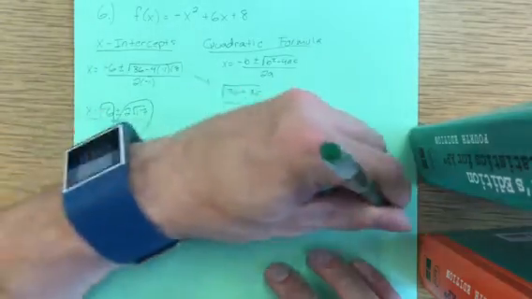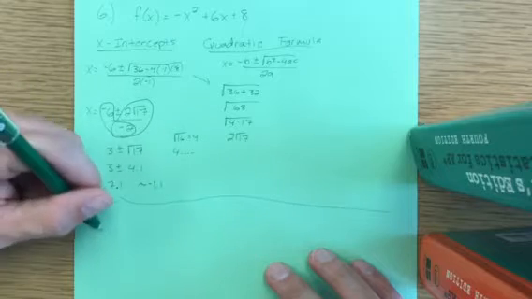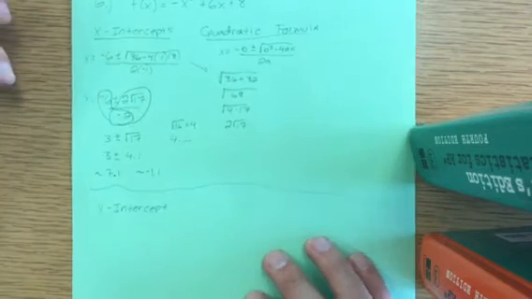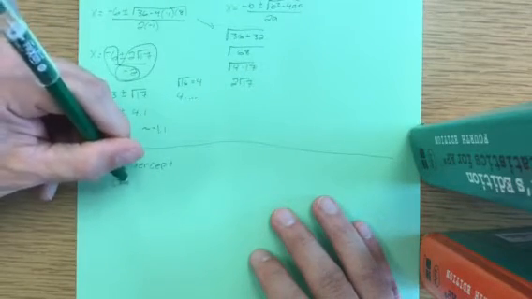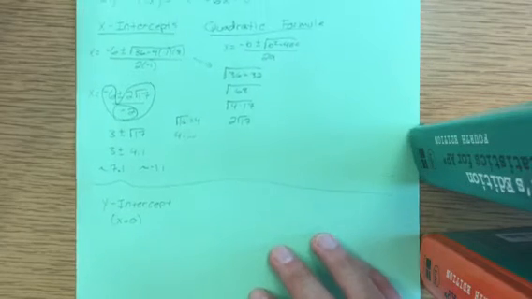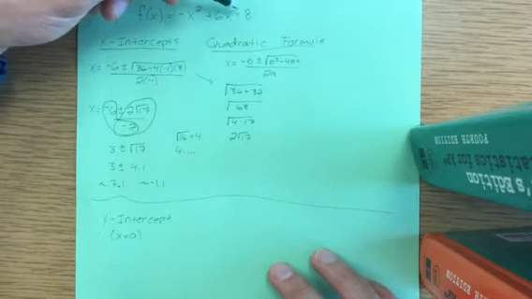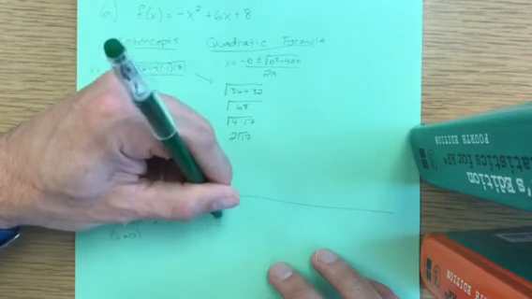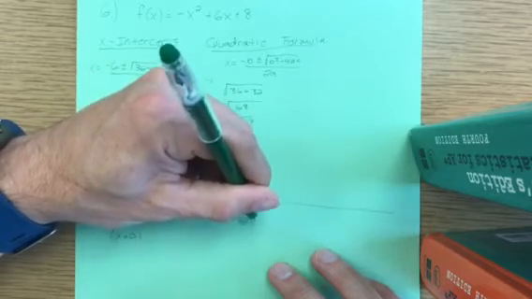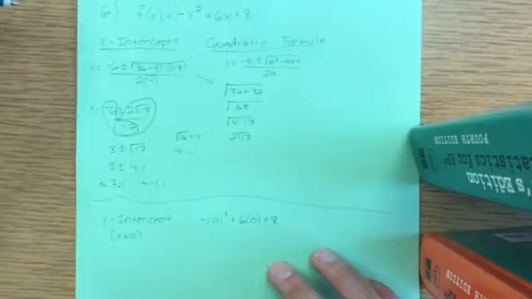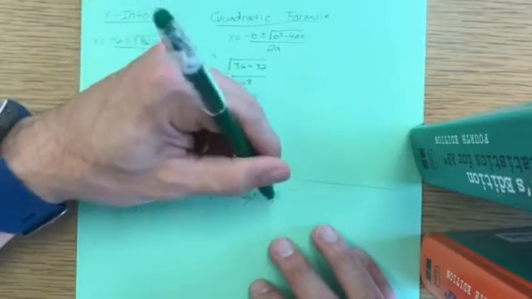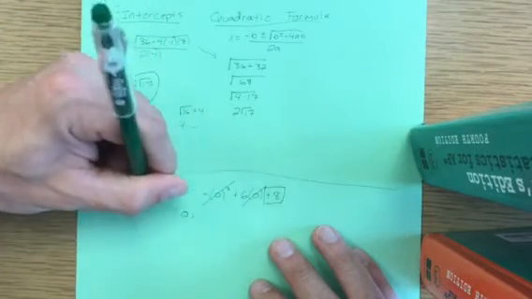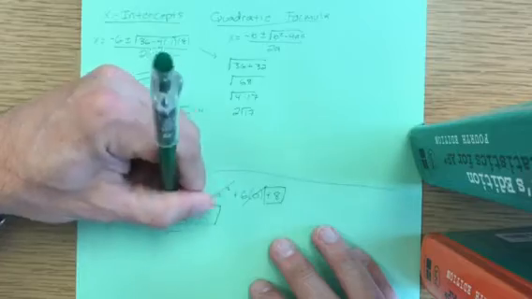Let's cross them out and go to the next part. You do a y-intercept. Y-intercepts occur when x equals 0. So if I take my original function, up here, and plug in 0 for my x's, I'll get -0 squared plus 6 times 0 plus 8. That becomes 0, that's 0, I just get c, my 8 value. So I put in 0 for x, I get out 8 for y, there's my y-intercept.